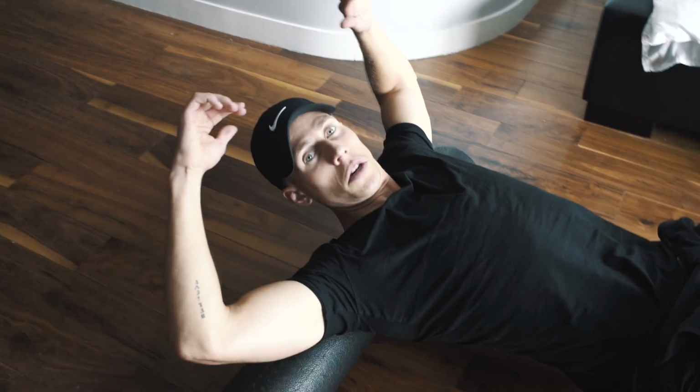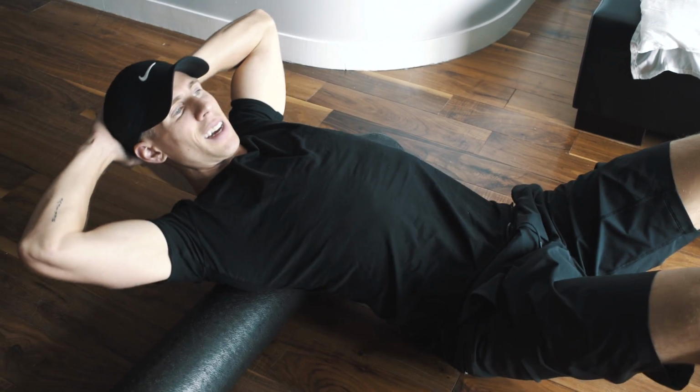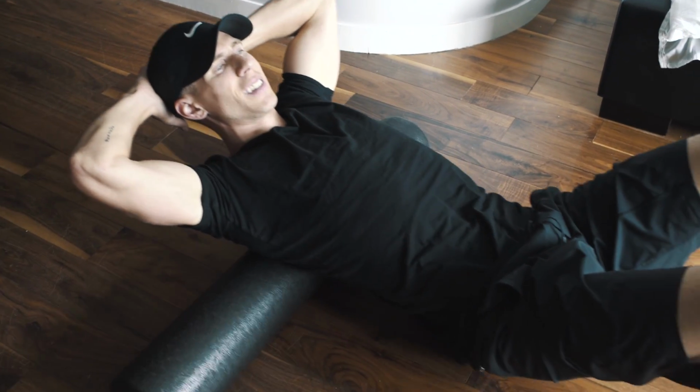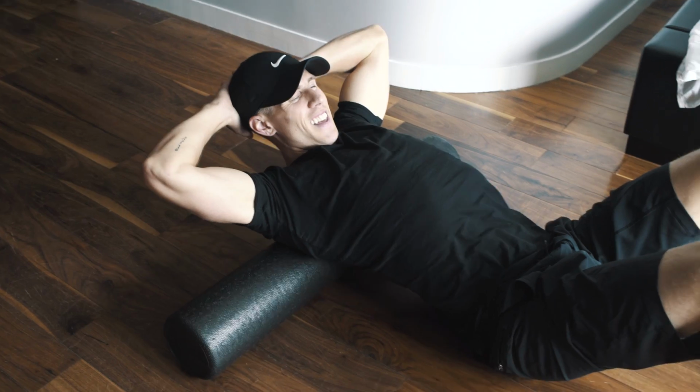Since I have the foam roller here, common places that most people would benefit from foam rolling: the upper back. So from the middle of your back up to your upper traps, going left to right and hanging out in places that feel good to hang out. That's a good one.